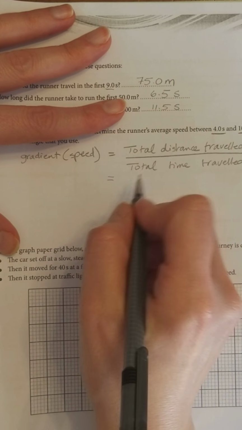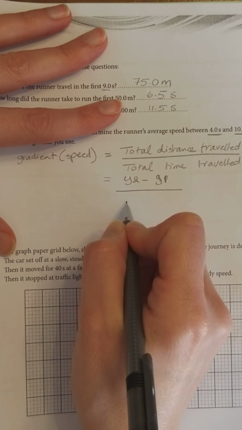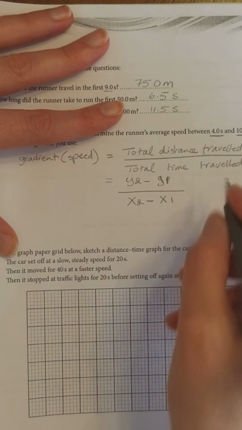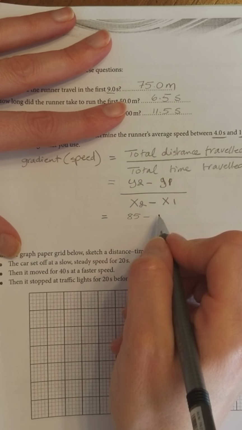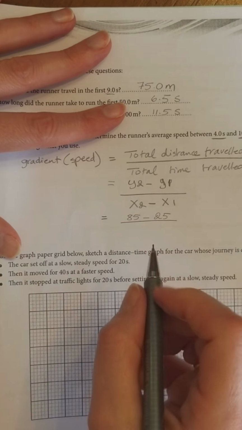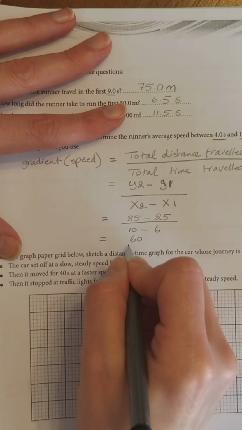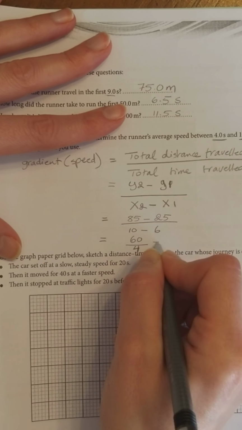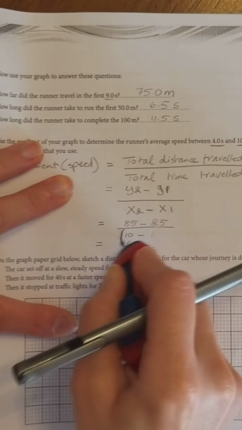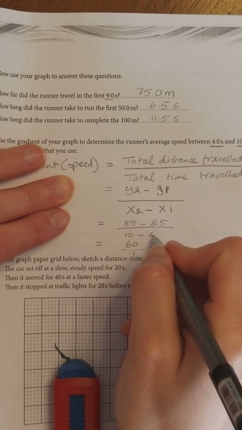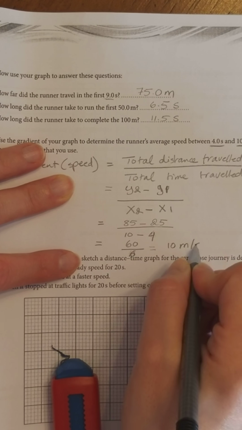It equals y2 minus y1 divided by x2 minus x1, which equals 85 minus 25 divided by 10 minus 4, so it's 60 divided by 6, and the answer is 10 meters per second.